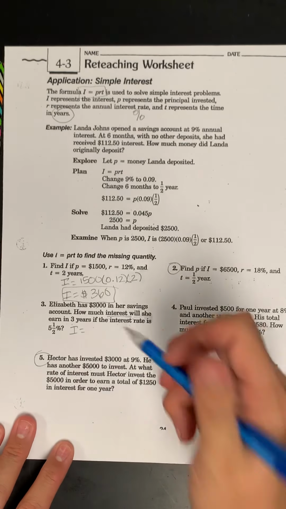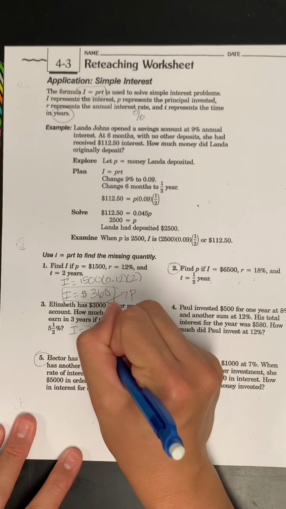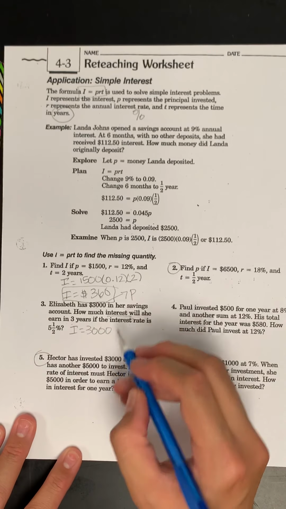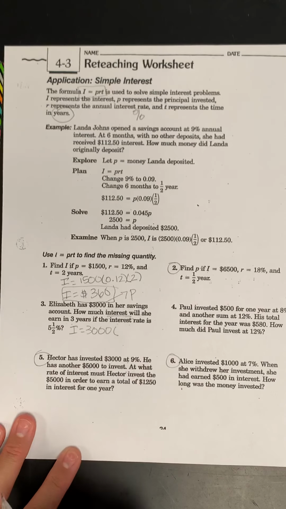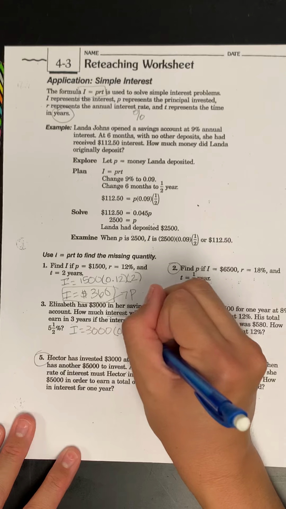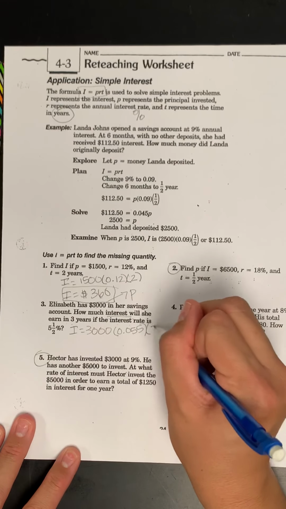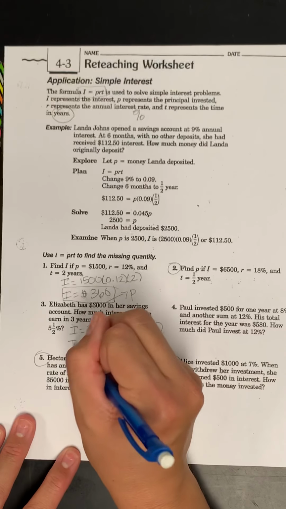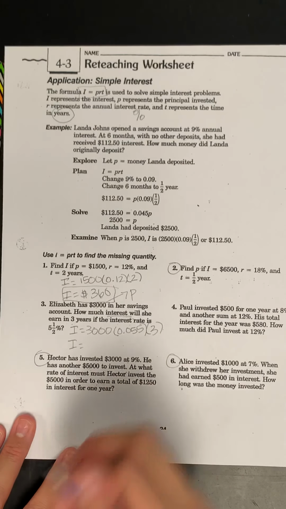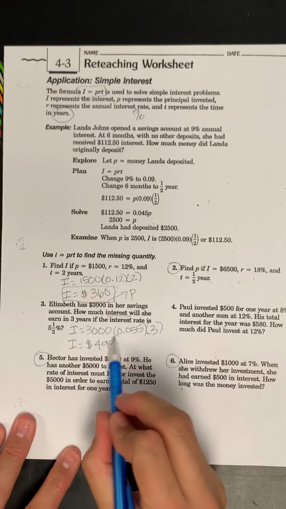That's her starting amount, so that signifies your principal. The rate is 5.5%, so 0.055, and it's for 3 years. Once again, multiply those 3 numbers out, and you get $495.